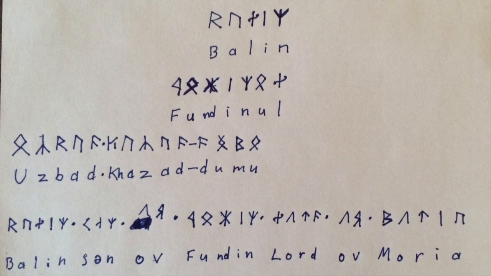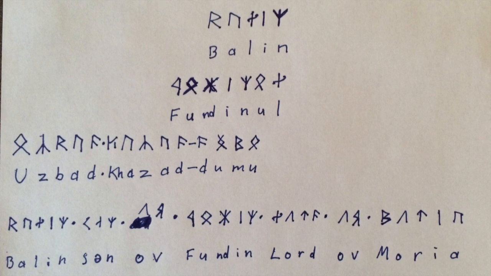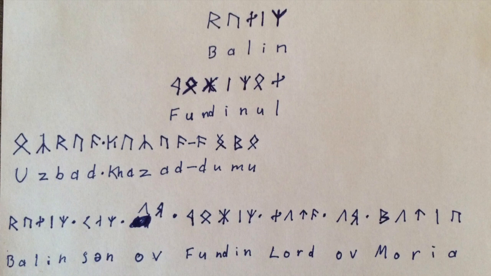Now, the last line, again, it actually goes to what looks like plain English if you just read the sounds. So, Balin, son of Fundin, lord of Moria. The interesting thing about that is the fact that English is not the language of men in Tolkien's world.